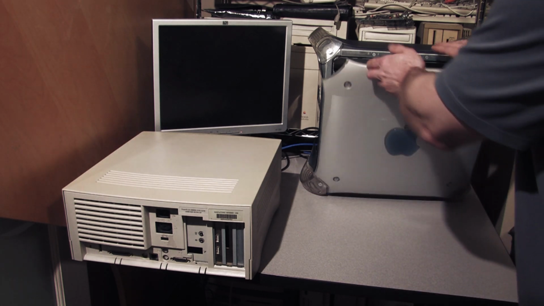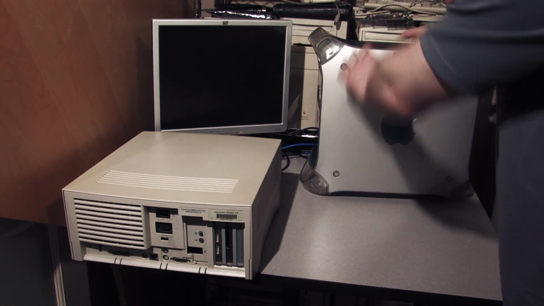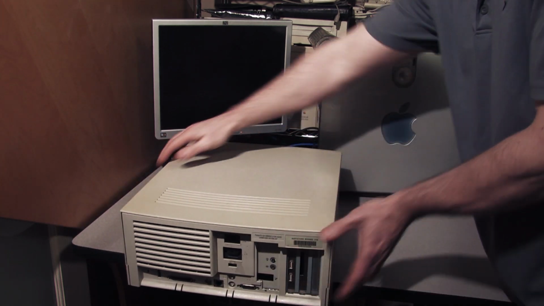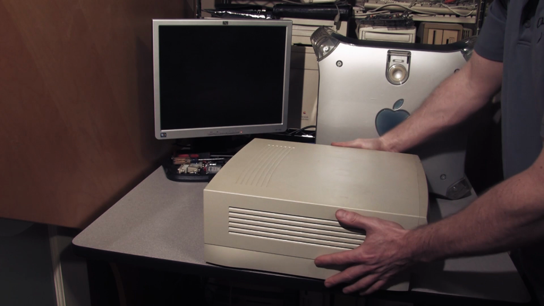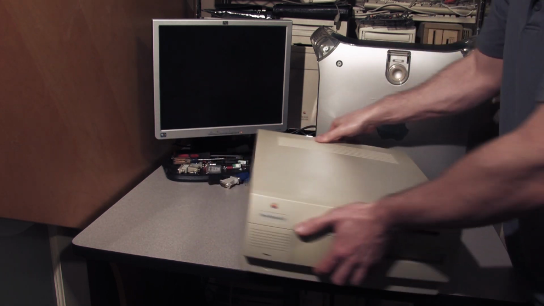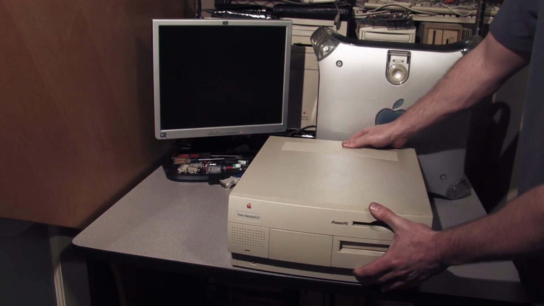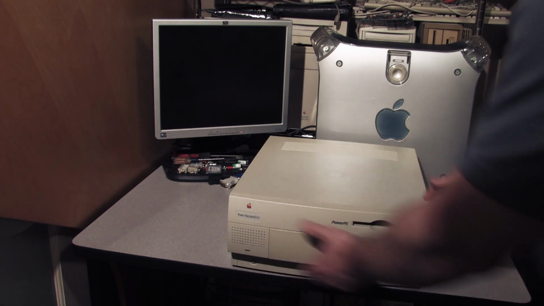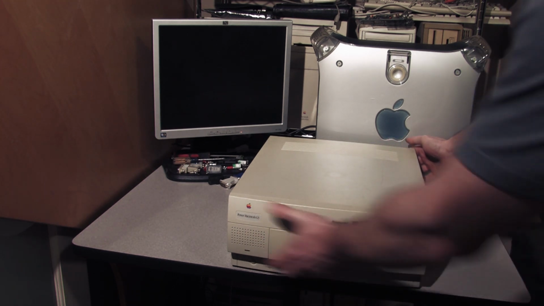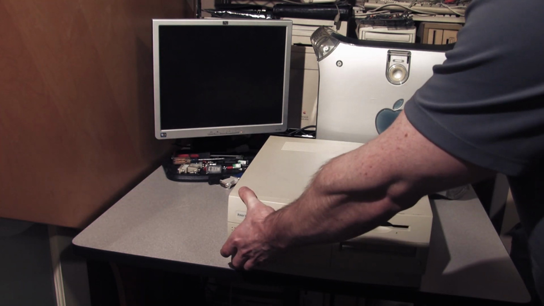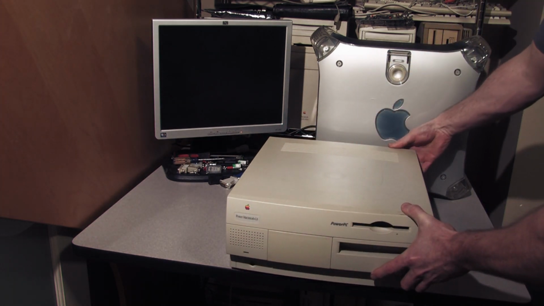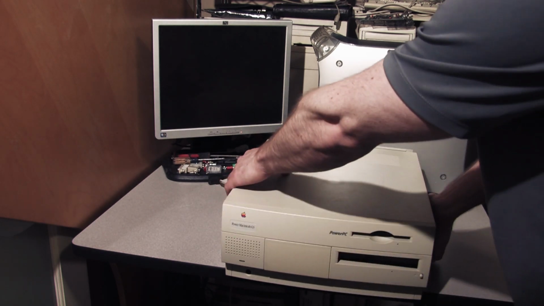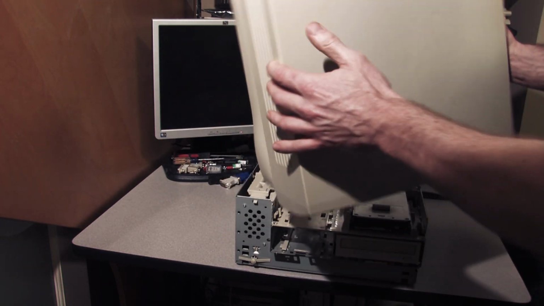But if you take a look at this, now this system isn't too bad, and a lot of people have said that this is a lot better design than some of the other Macintoshes from before this, but you gotta push in these little things underneath. Be careful because this plastic is real easy to break apart.